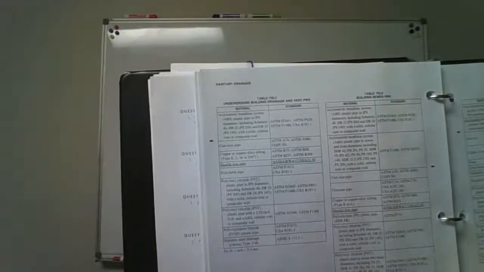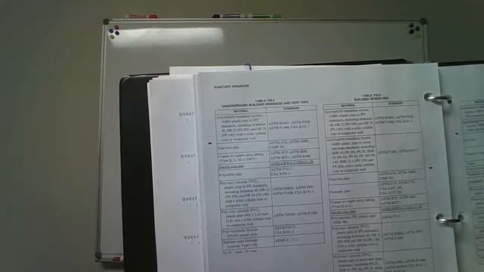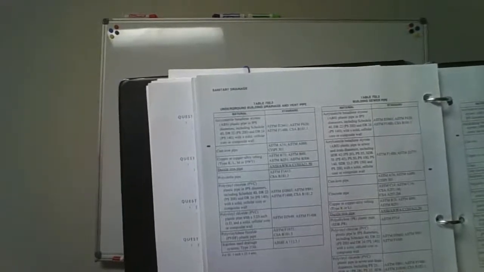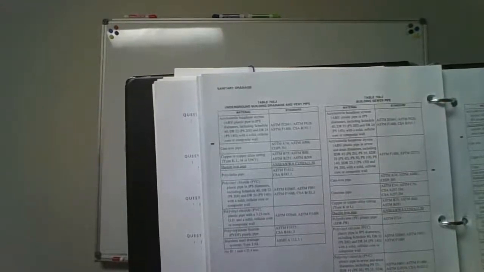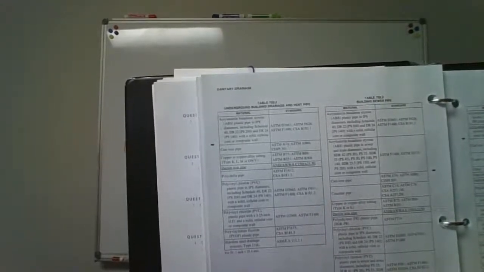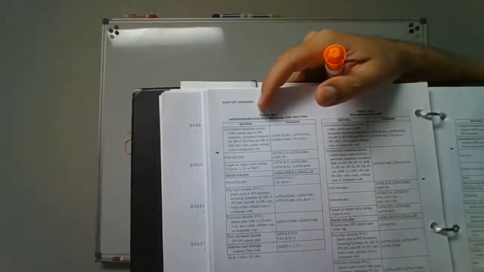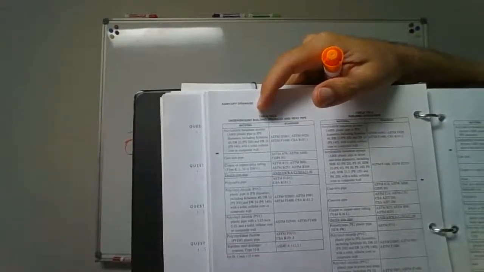How about a cast iron pipe? The city stubs out a small piece of cast iron and wants us to attach to that. Can we run our water service in beside a cast iron? Yes, because it made the list in 702.2. This one right here. How about if it was an older style with the clay piping or terracotta, if you find that?